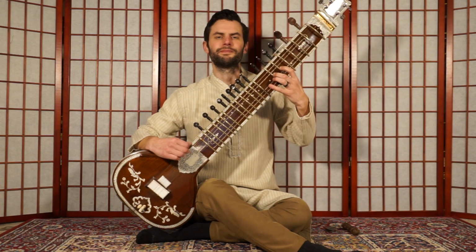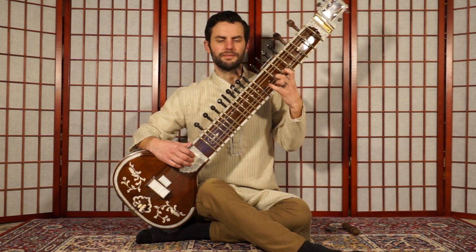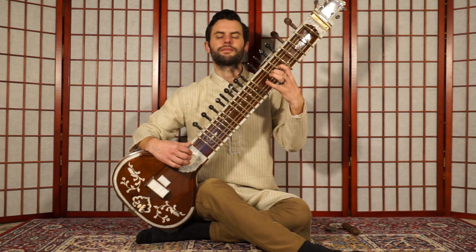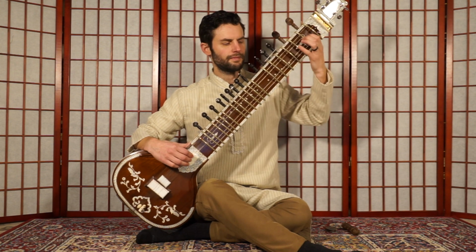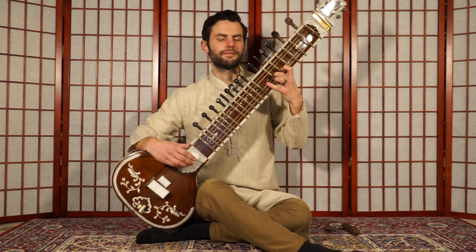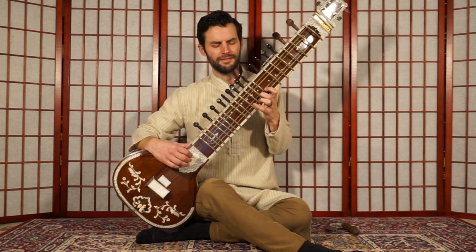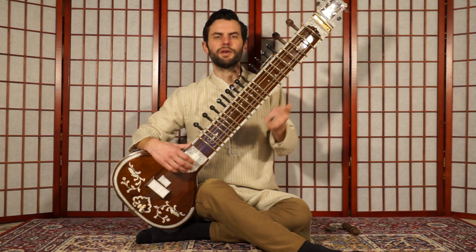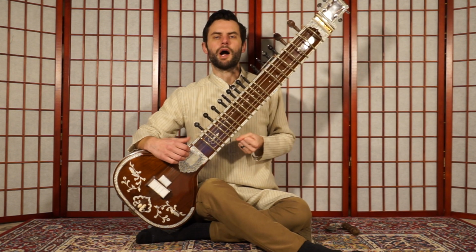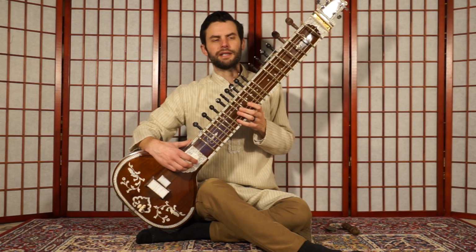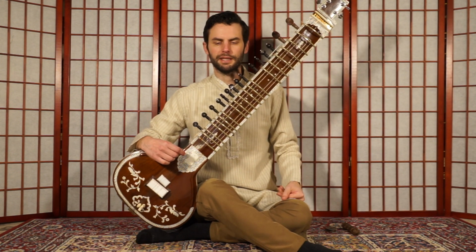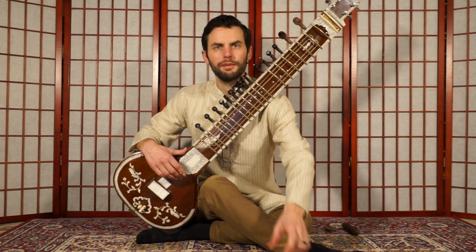Wow, one more time. Beautiful. So now you have a few phrases to open up the rag and get into the mood. The last thing I want to leave you with is a very nice composition. This is a Sitar gat in Tintal. And I'll start by just going ahead and playing it for you so you can hear it before we break it down.